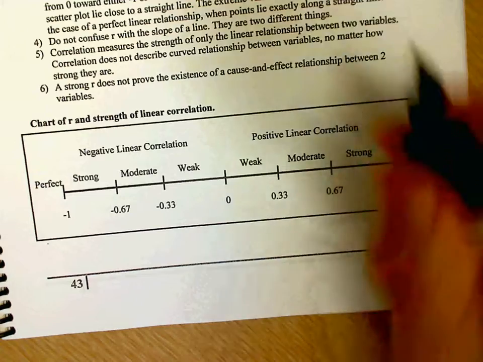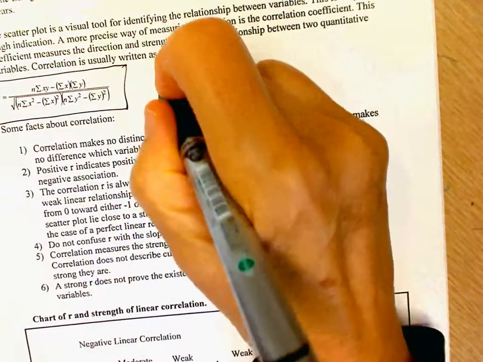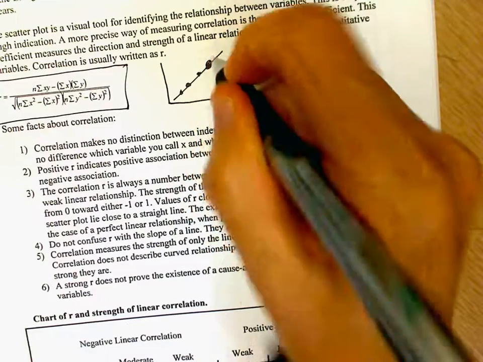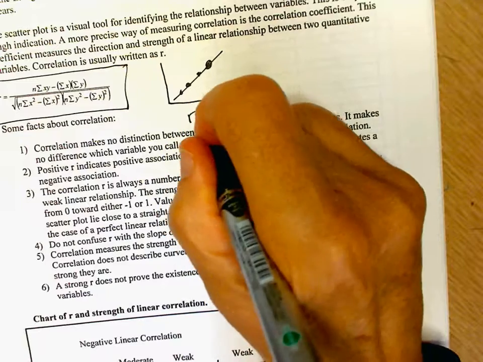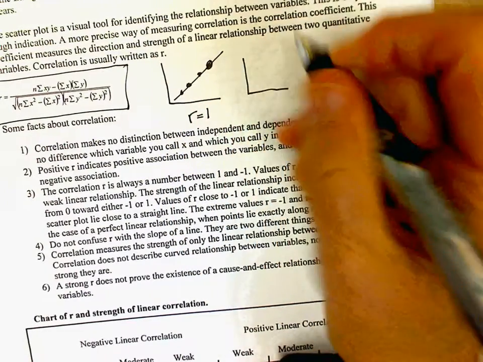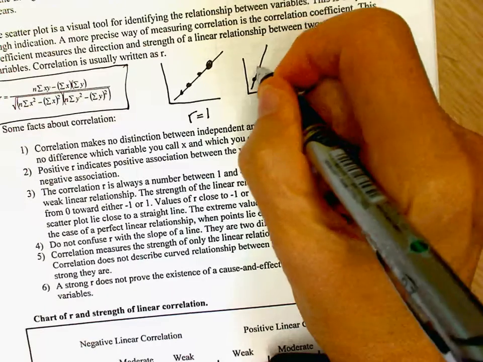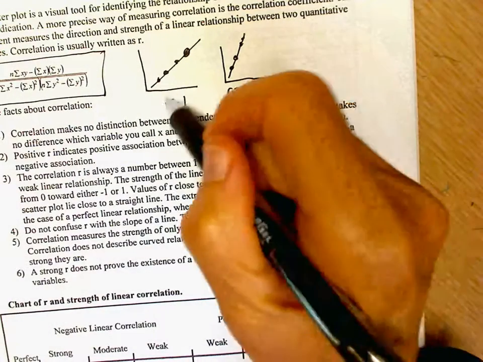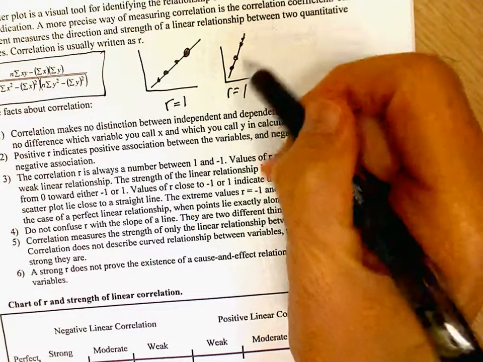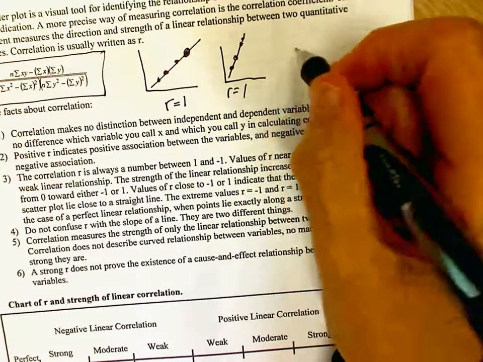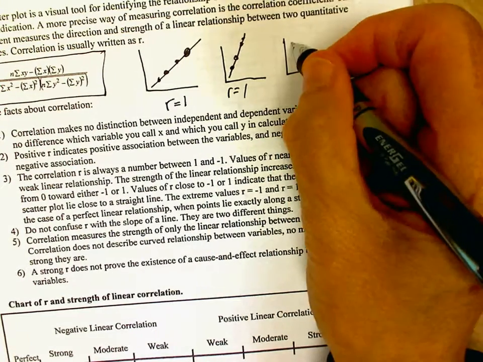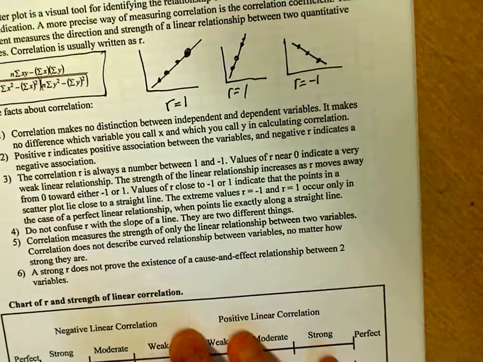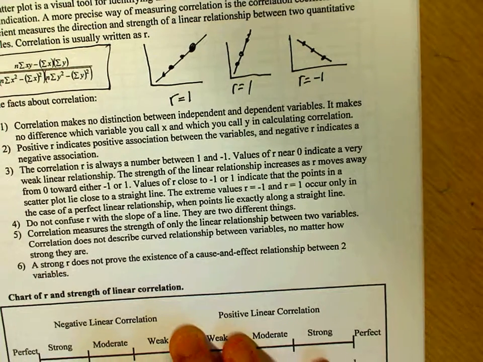Just as an example, if you have a scatter plot and all the points fall on a line, your R equals 1. And it doesn't matter what the slope is, R equals 1. The only thing you can tell from the R is whether it goes upward to the right; if it's a negative value for R, it goes downward to the right. So here, R equals -1. Okay?